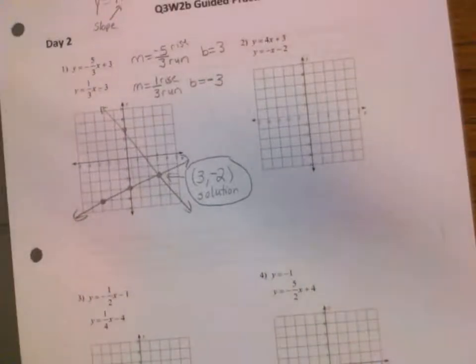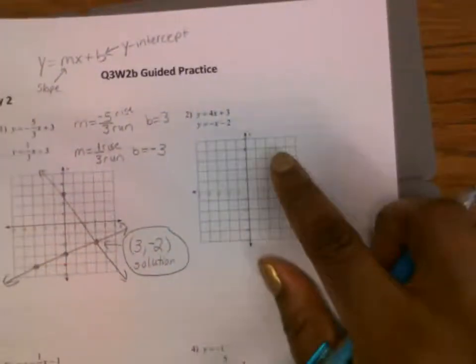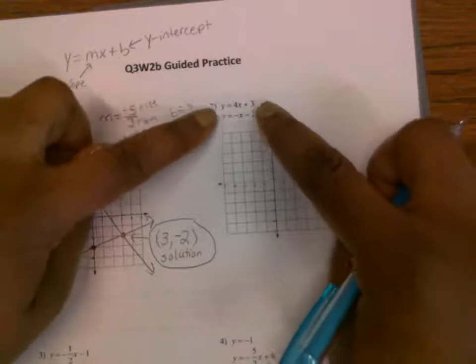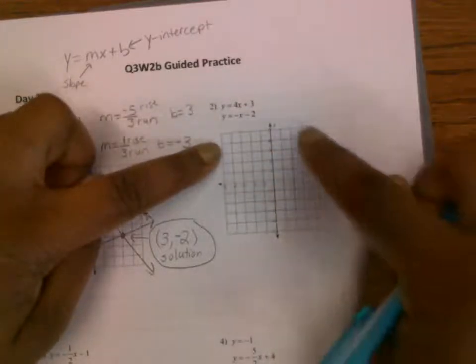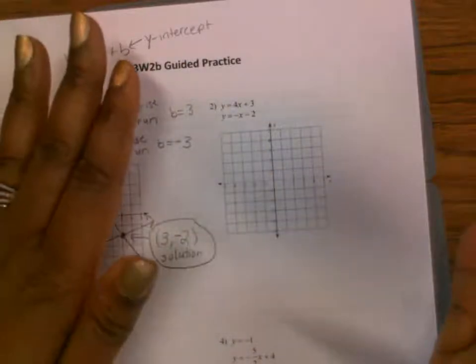All right, good folks, let's look at the next one. Number 2, we're going to do the same thing. We're going to graph both of these equations on this coordinate plane to see where they cross or if they cross at all.